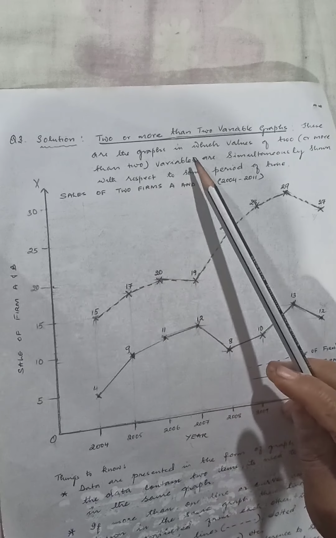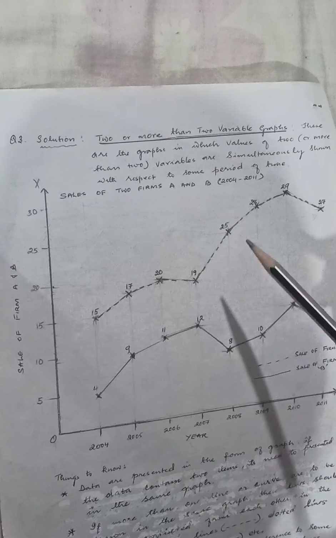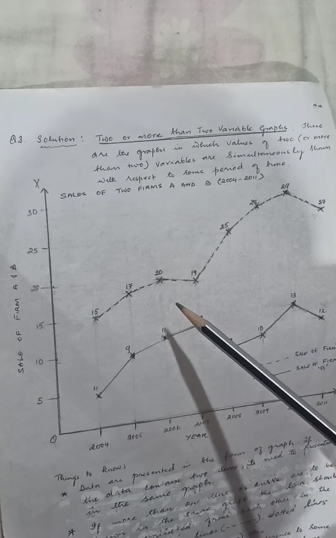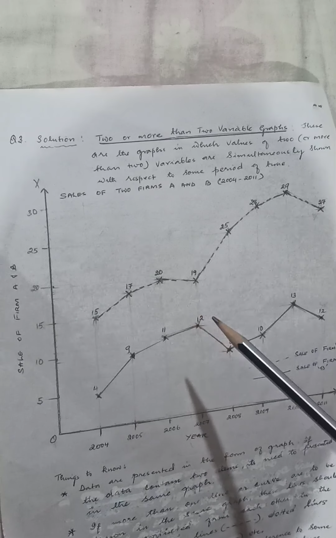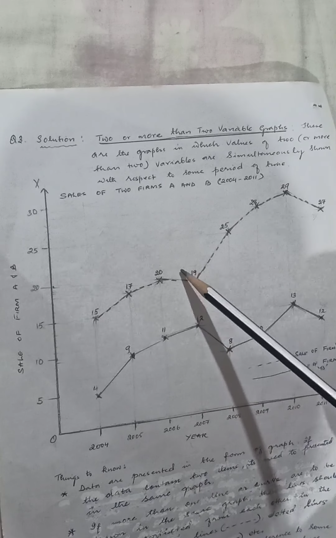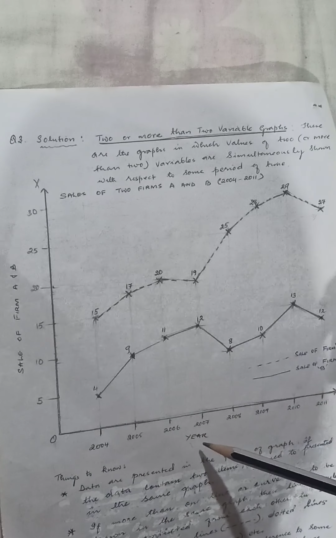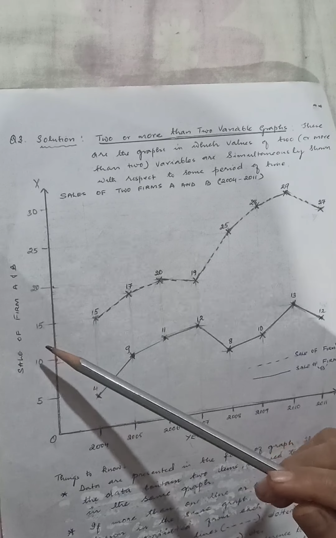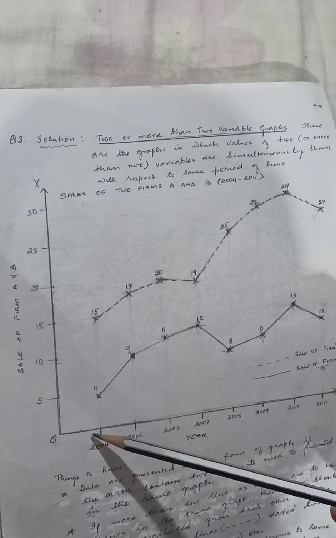Okay, here we are going to look at two or more than two variable graphs. In this, two items are given. In the question, if you look here, it is given: sale of farm A in 1000 units, sale of farm B in 1000 units. So the thing we need to know is that on the OX axis we place the year and on the OY axis production, which means sale of farm A and sale of farm B is what we are plotting here.